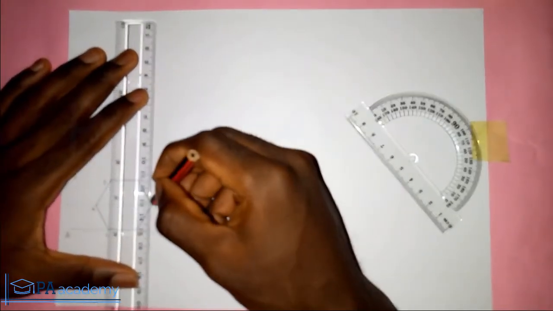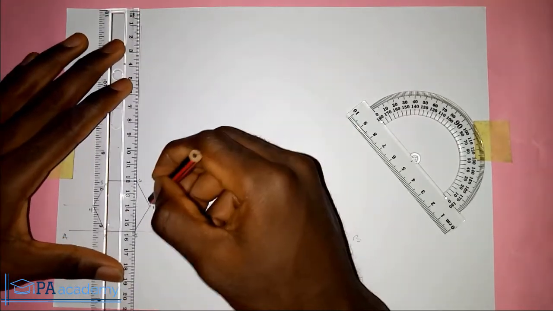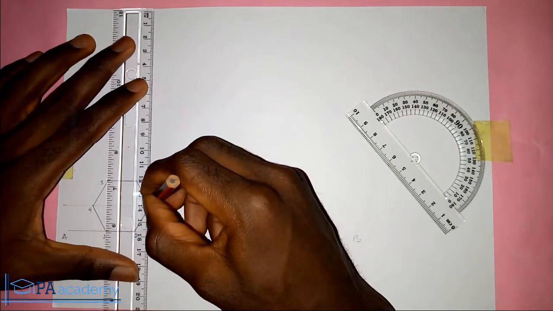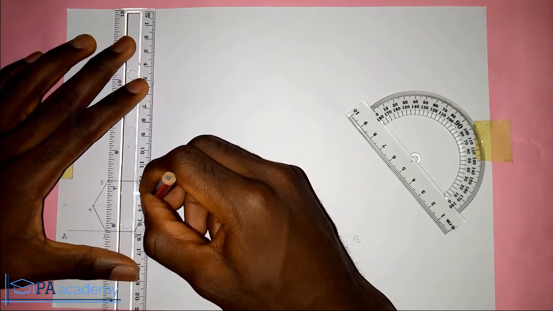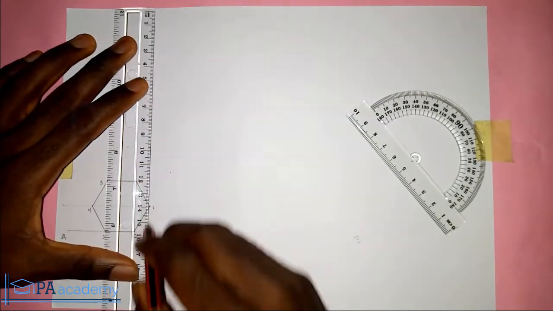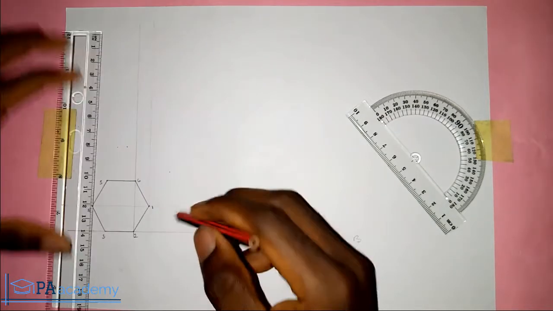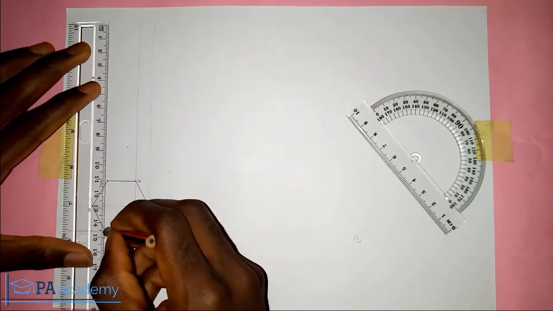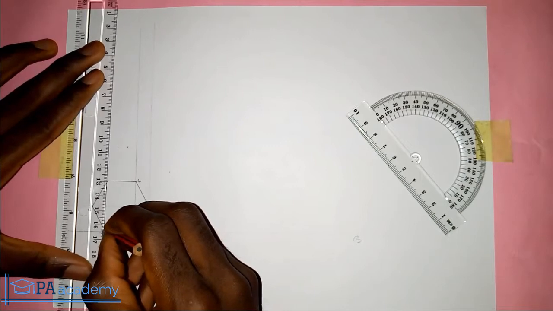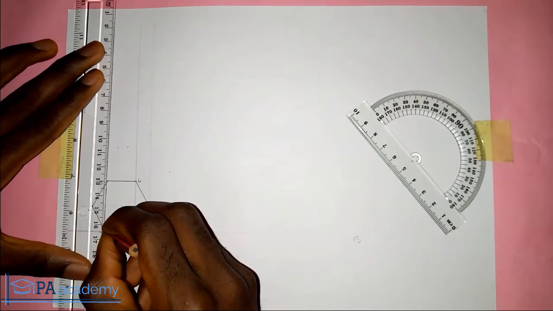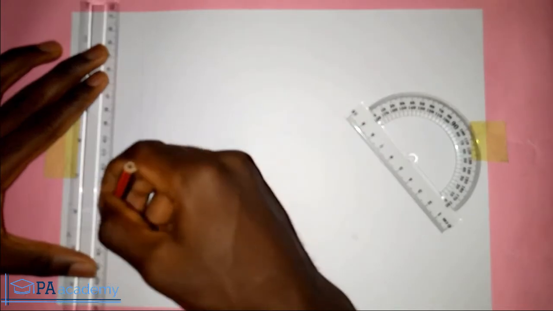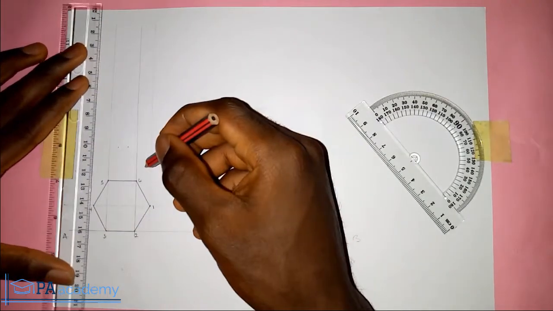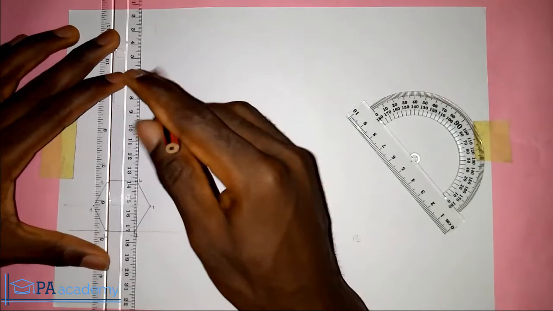From point 1 also, it will be parallel to this other one we've just drawn. Then from points 3 and 5, and then from point 4.